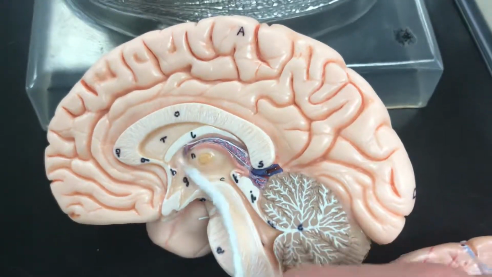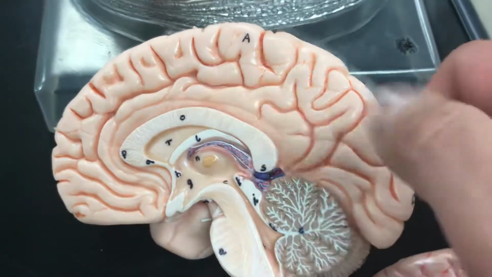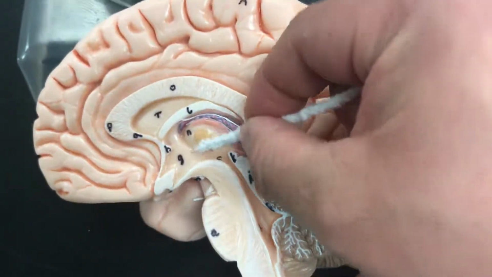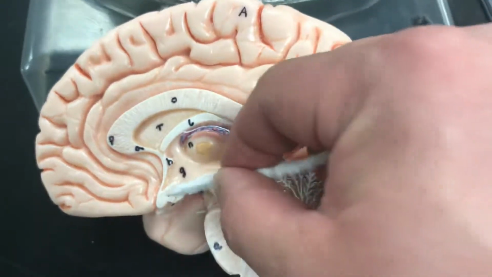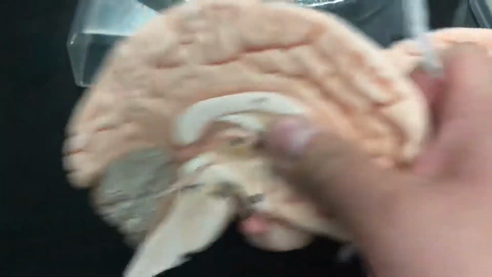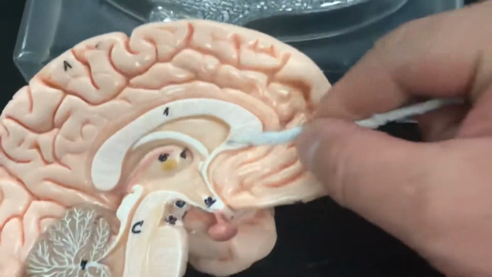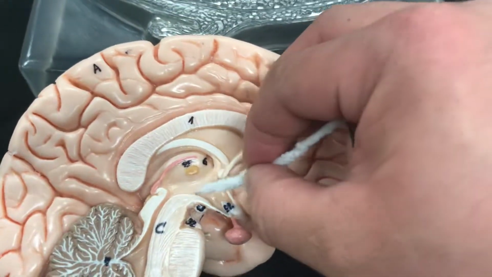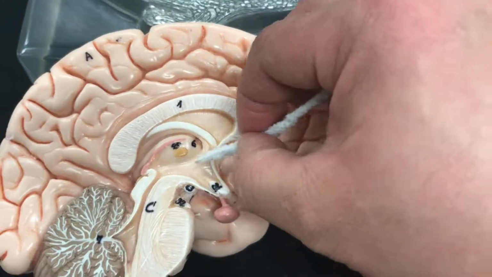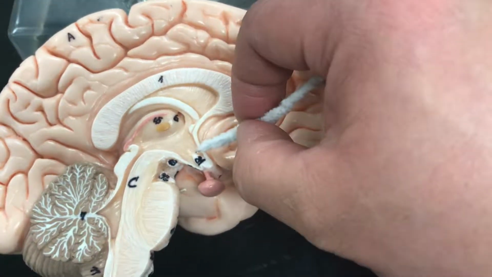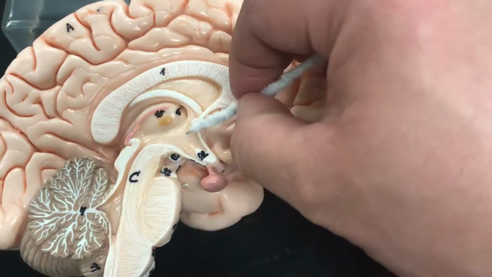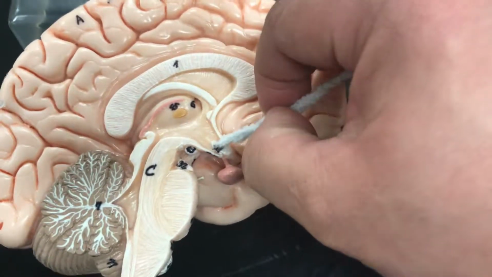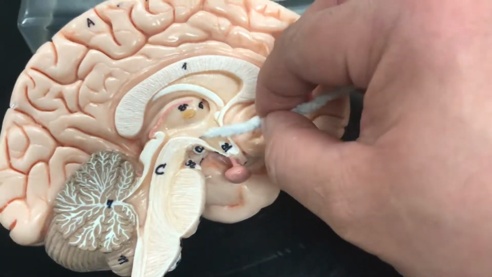All right, as we look down here a little bit, you'll notice this very vague general area right here. And that vague general area can also be seen on this model, on this side. You'll notice this area right here is very glossy because it does contain the third ventricle. What makes this area very important, though, is that this area is your hypothalamus, right?